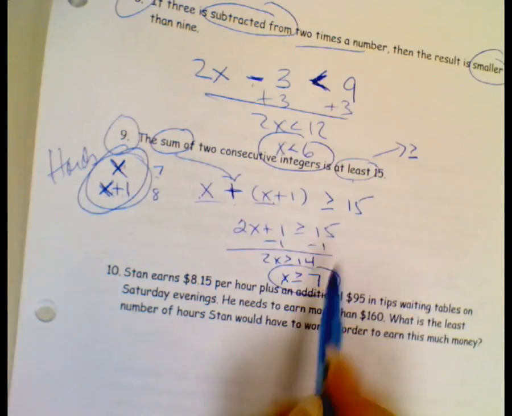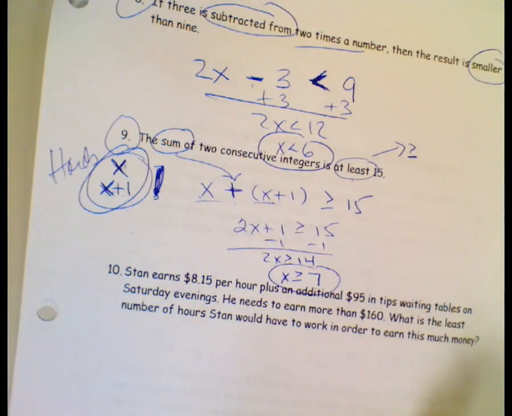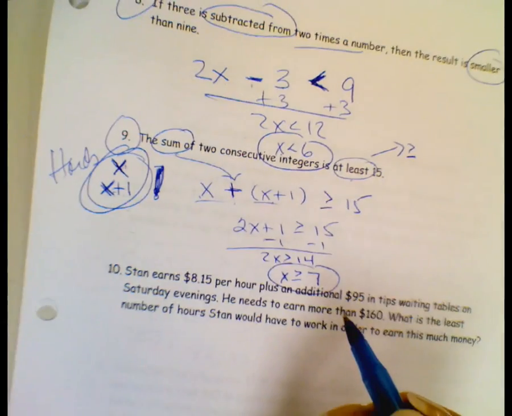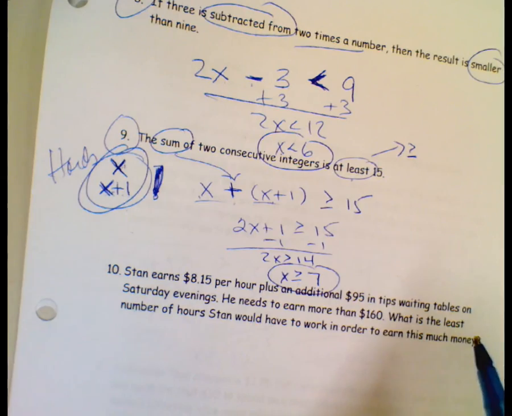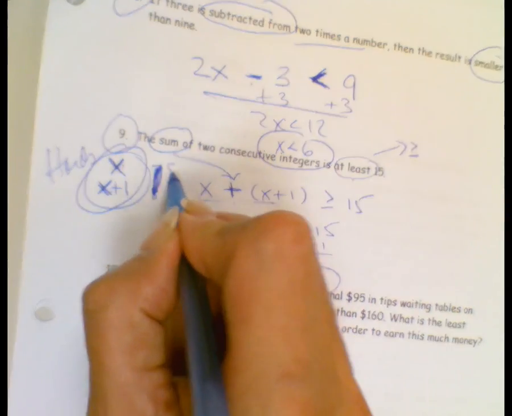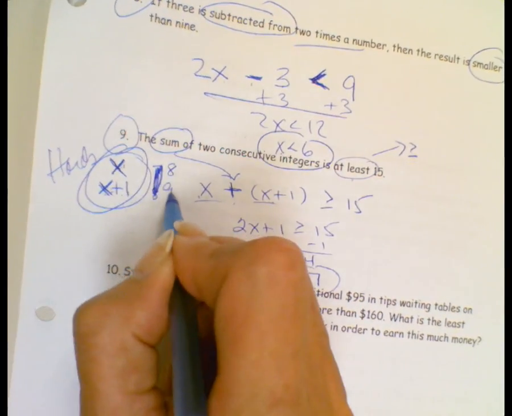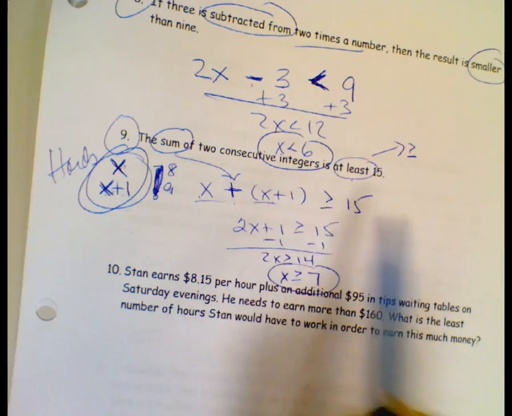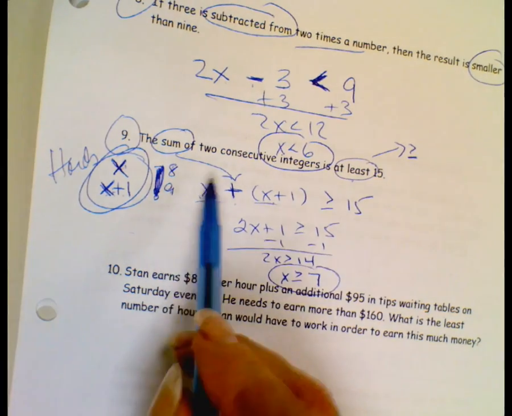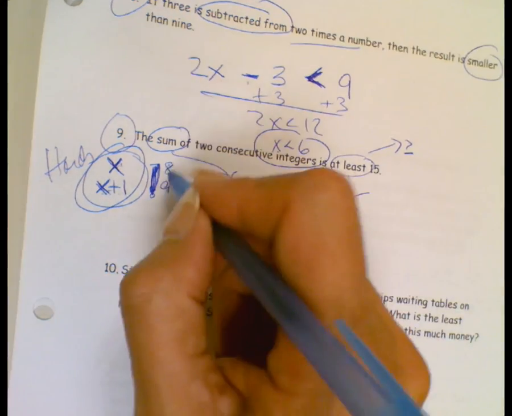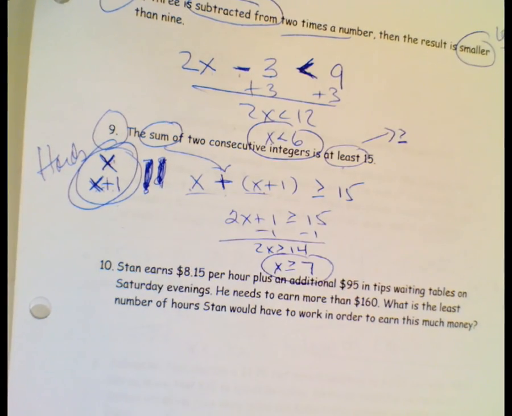But what if it was greater than 7? Give me a number, any number greater than 7. Rachel, give me a number greater than 7. 8. So if it was 8, what's 8 plus 1? 9. The sum of these is 17. Is that at least 15? Yes, it's actually greater than 15. So any number greater than 7 would work as well.